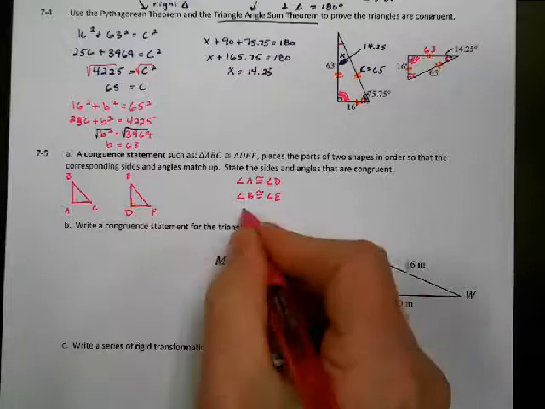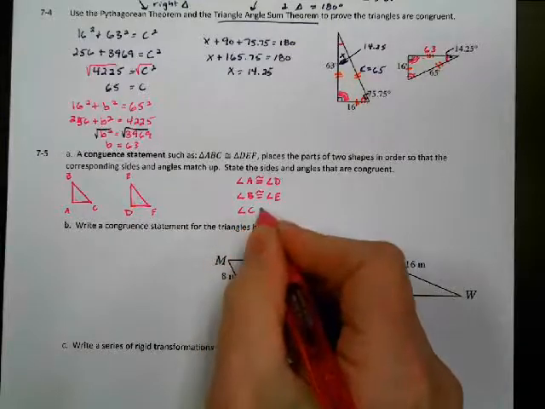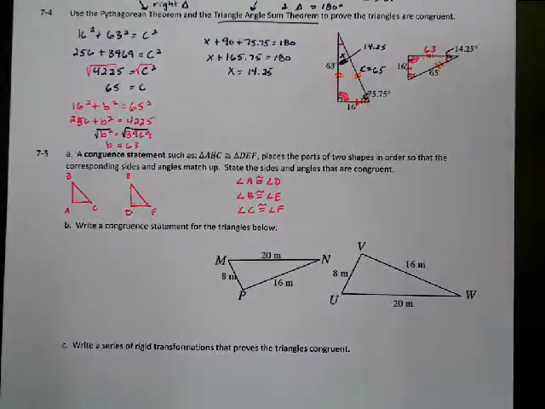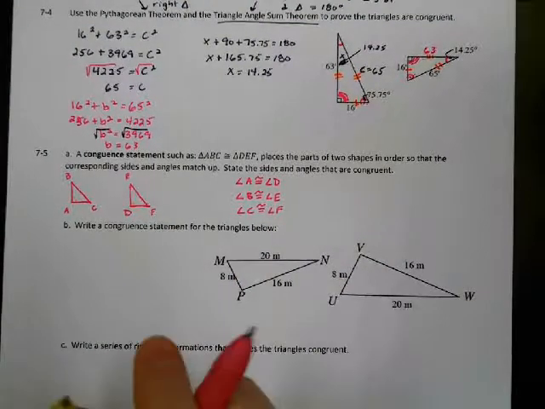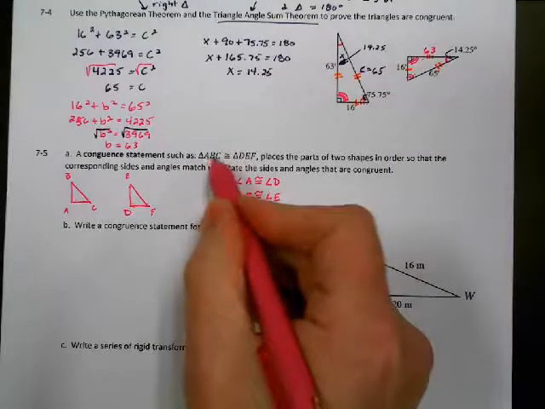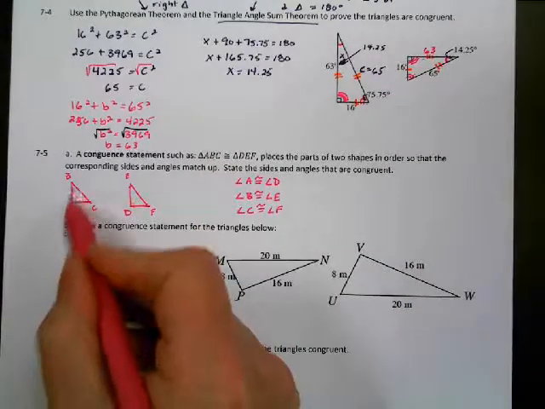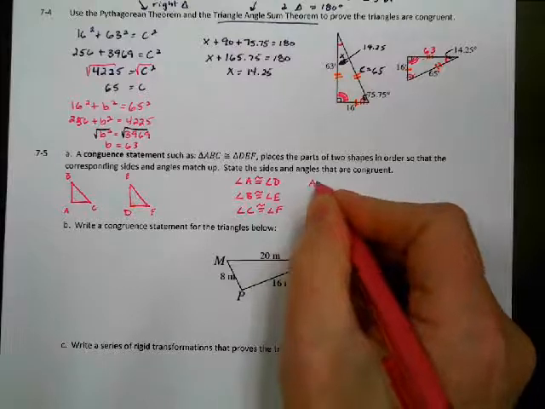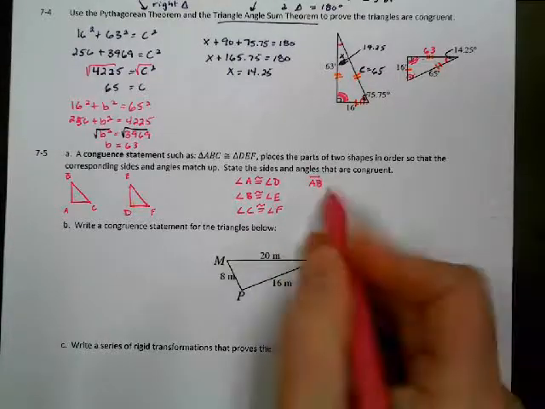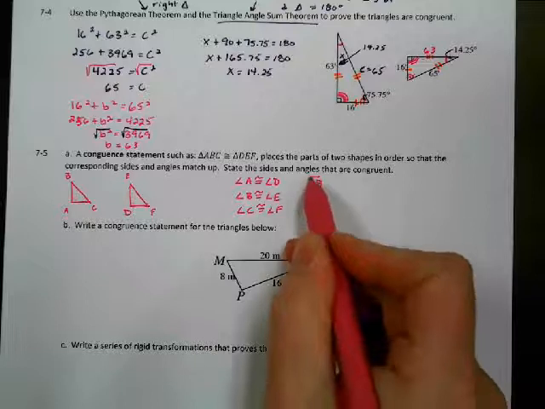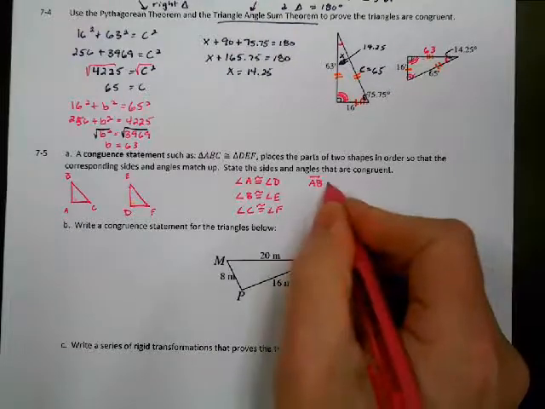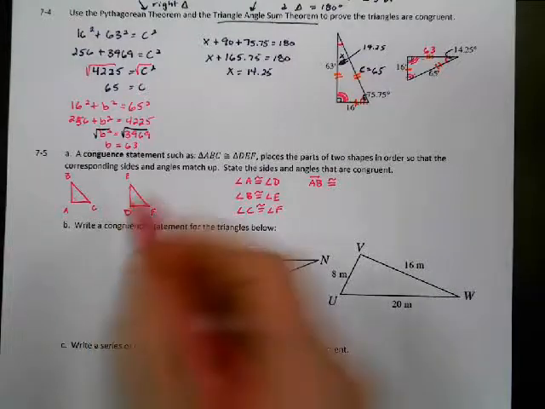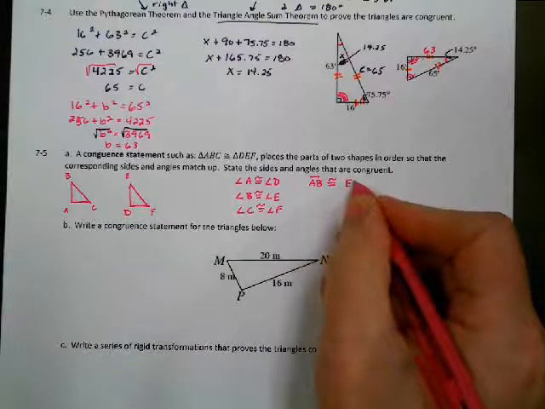All right, now we're going to do the sides that are congruent. The first two letters here are AB, and here we've got side AB. So we can say that side AB, written as AB with a line over it, is congruent to side ED over here. The first two letters go with the first two letters, so this side AB matches with this side ED.